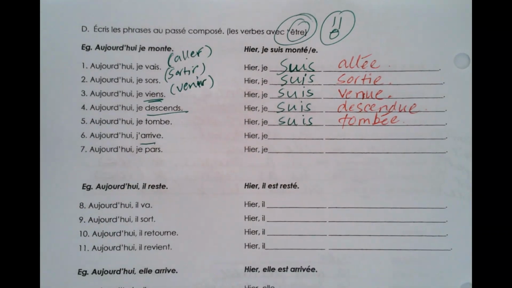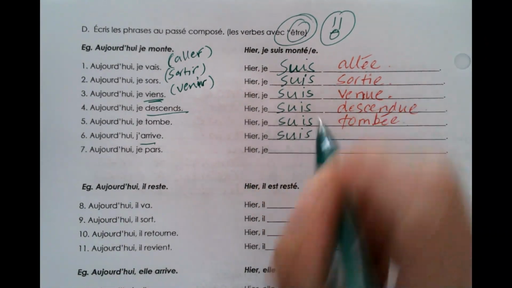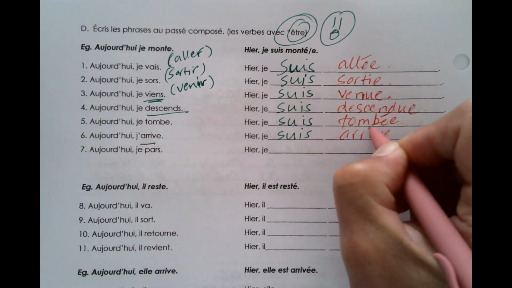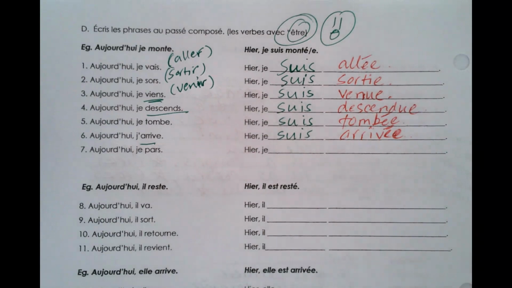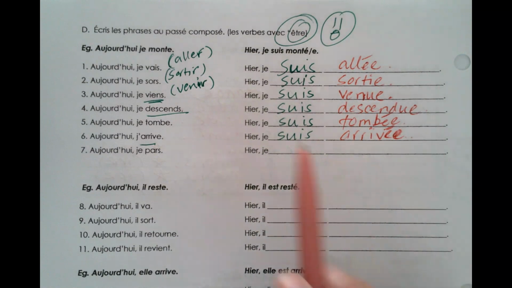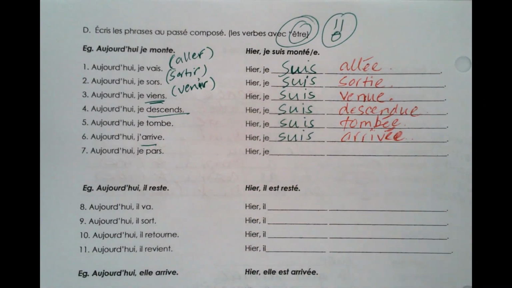Today I arrive. Yesterday I arrived, or I have arrived. Je suis arrivé. Extra E, because it's female. Yeah, this is the small fraction of verbs that take être. You need to do this gender agreement, and number as well.